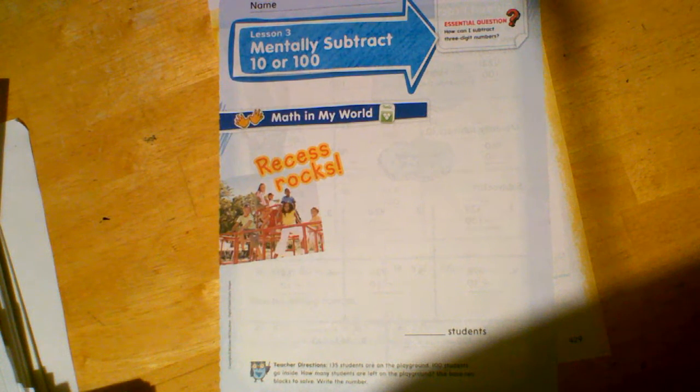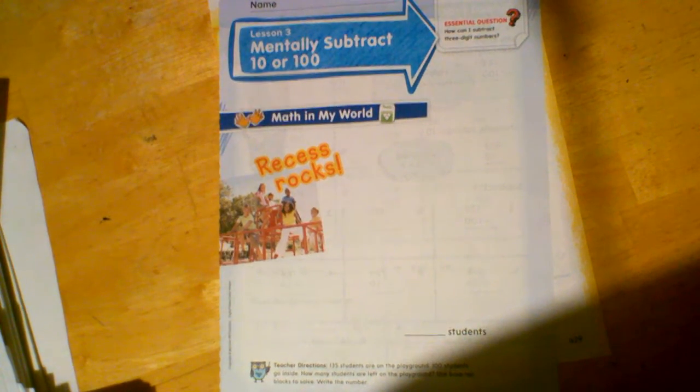All right, welcome back. Today in math, we are going to do Chapter 7, Lesson 3, pages 425, 426, 427, 428, 429, and 430. We are talking about mentally subtracting, just like we had mentally added before in our addition. This time we're going to be doing the opposite. We're going to be taking them away.